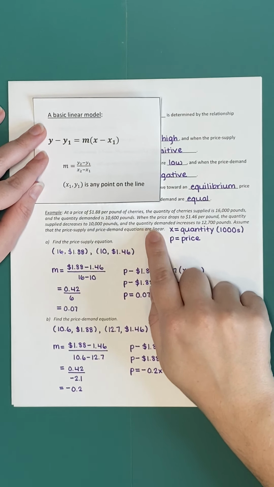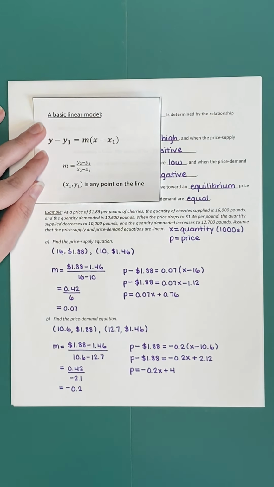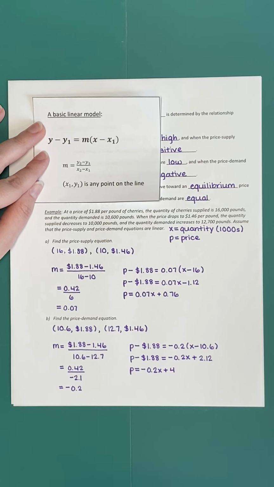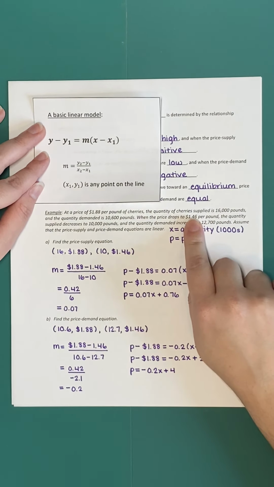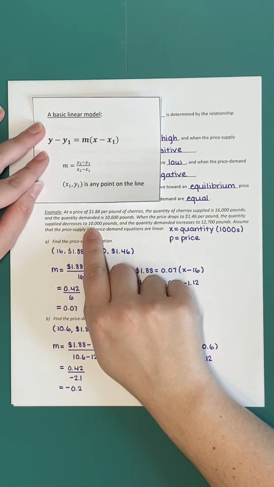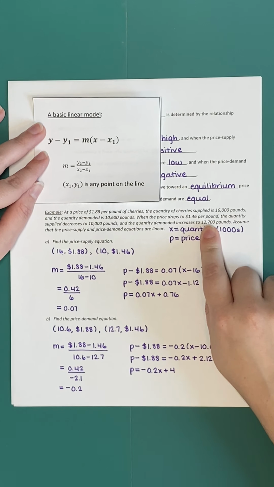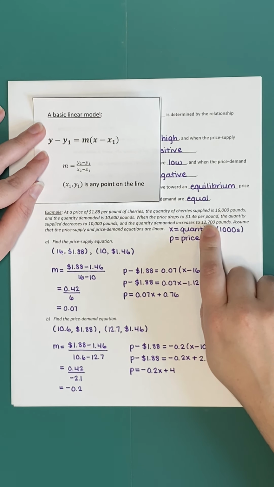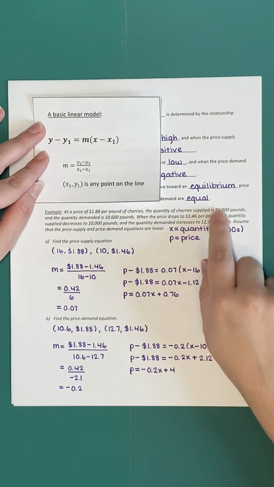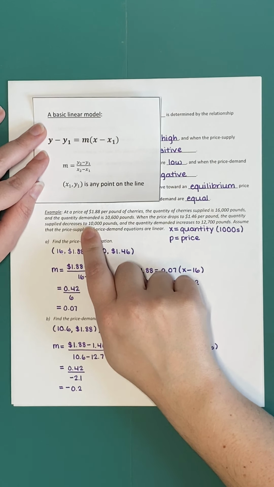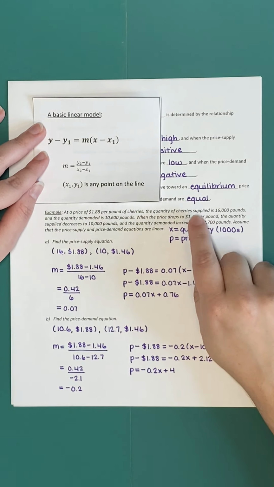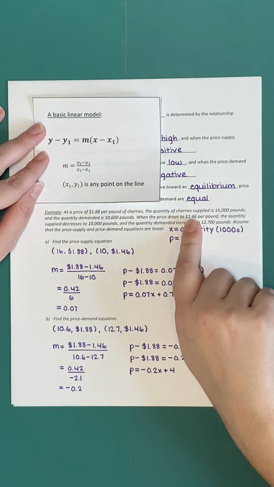Okay. When the price drops to $1.46 per pound, the quantity supplied decreases to 10,000 pounds, and the quantity demanded increases to 12,700 pounds. So at $1.46, suppliers are only willing to provide 10,000 pounds, but consumers are willing to buy up to 12,700. They want to buy more than is actually on the market. So that means that the price is too low.